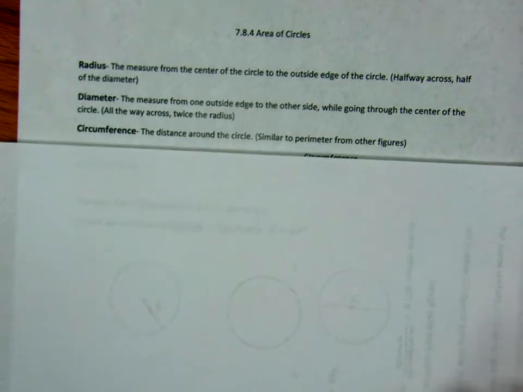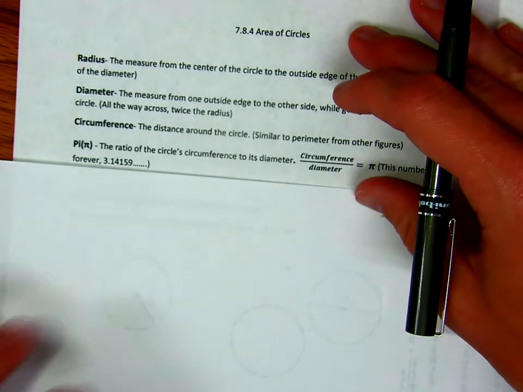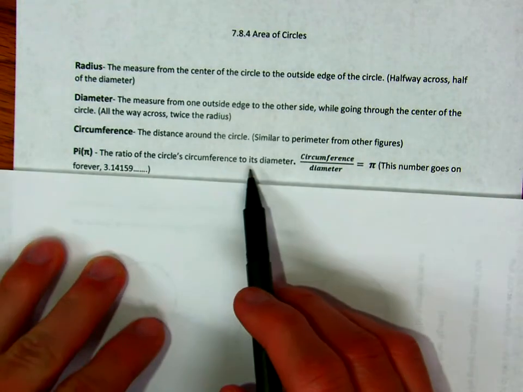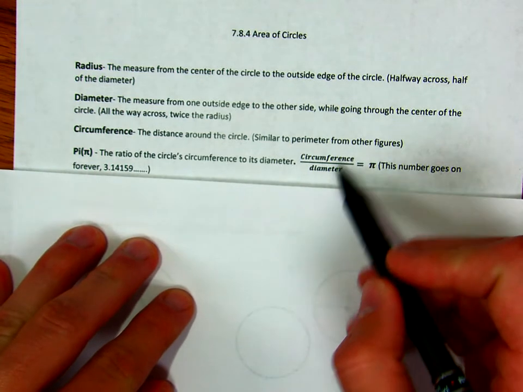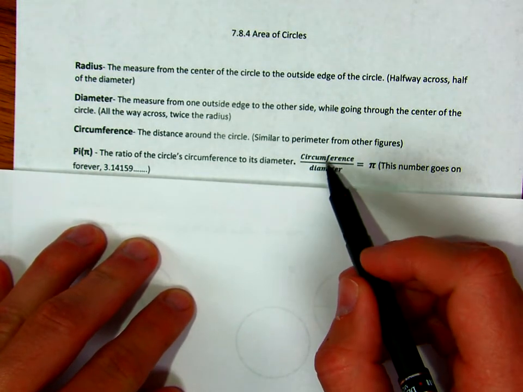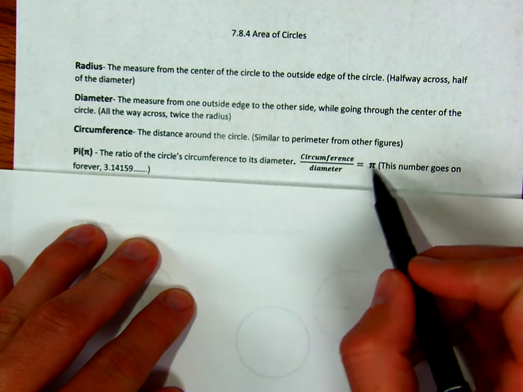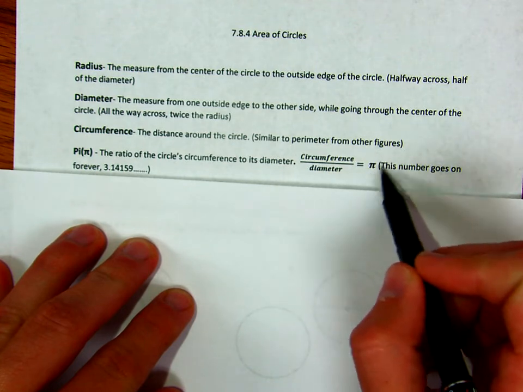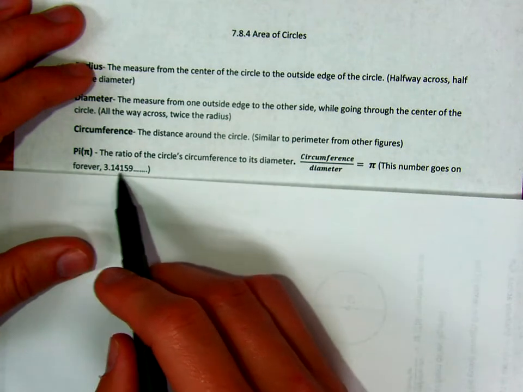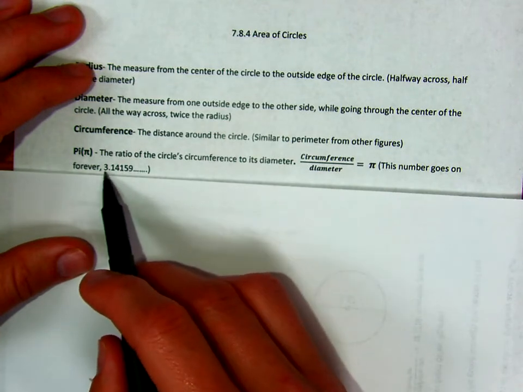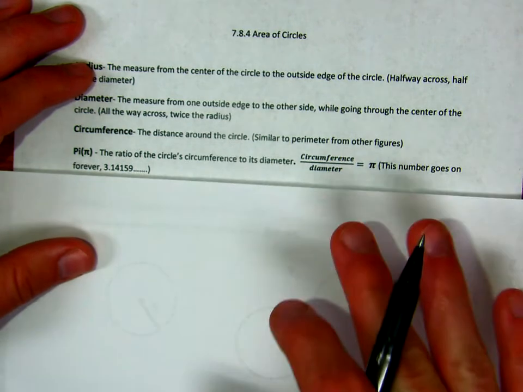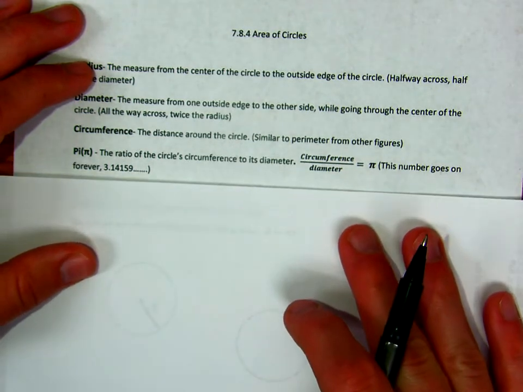And the last one is pi. The ratio of the circle's circumference to its diameter. I've set up a ratio here. Remember that fraction mark means to divide. So circumference divided by diameter should get you pi, close to this. It's the number that goes on forever. Some of us know this, some of us don't, but it starts with 3.14159, and it goes on forever. It does not repeat.